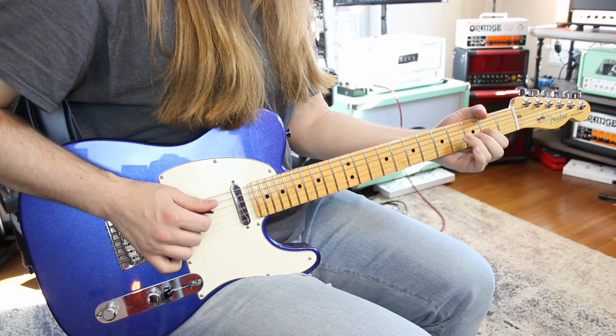Now I want to throw in a little bit of a hybrid picking exercise here. Now again, this is based out of G. We're going like this. I'll just play through it once and you can kind of hear it.